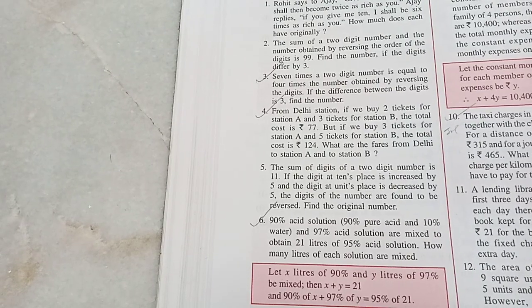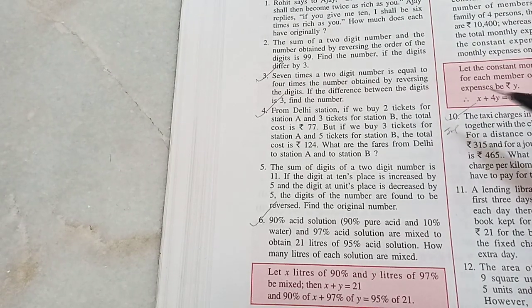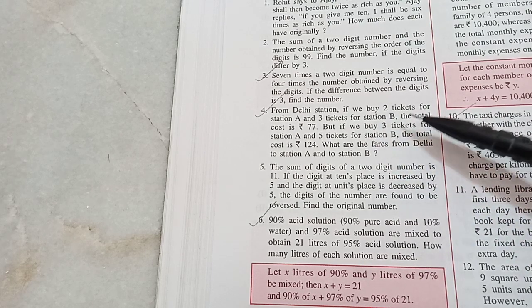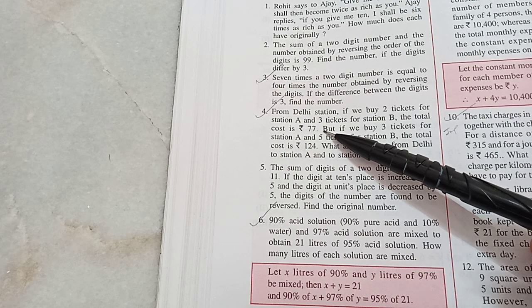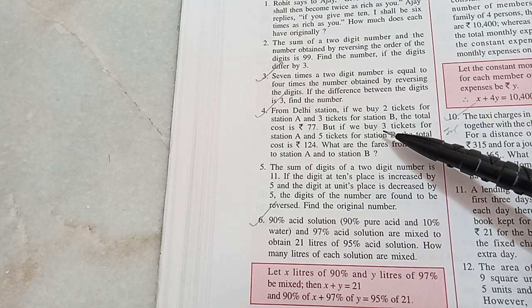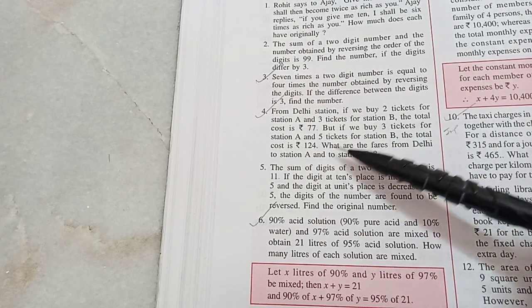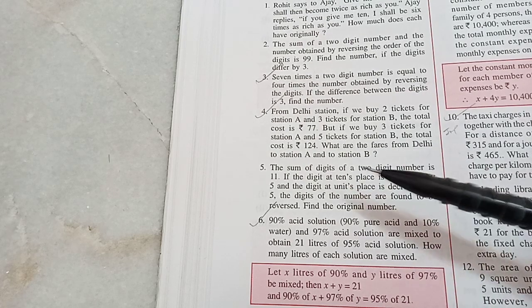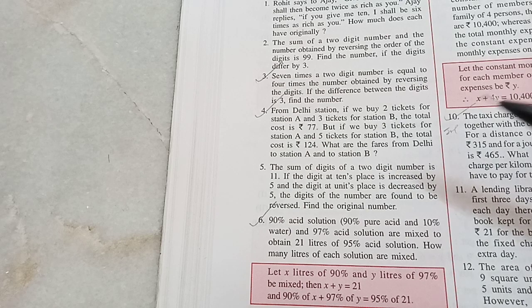Now in the fourth sum, two conditions are given. From Delhi station, if you buy 2 tickets for station A and 3 tickets for station B, the total cost is rupees 77. But if the number of tickets are 3 and 5 respectively, then the total cost is 124. What are the fares to A and to B respectively?